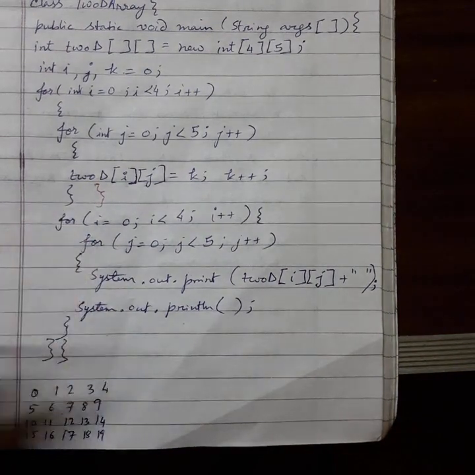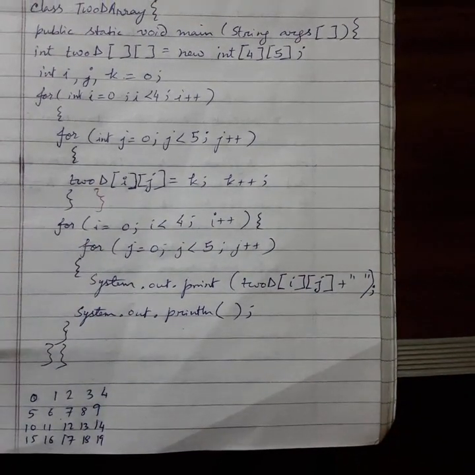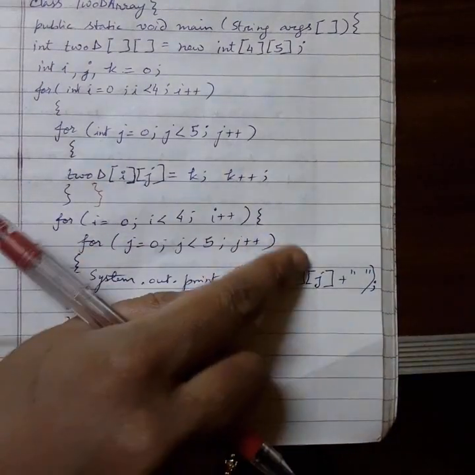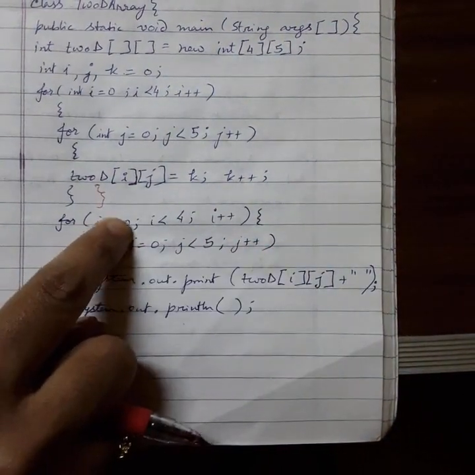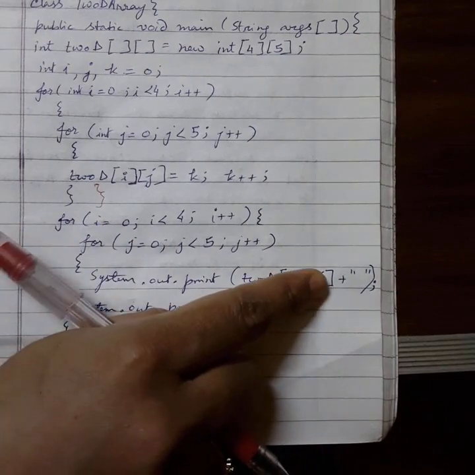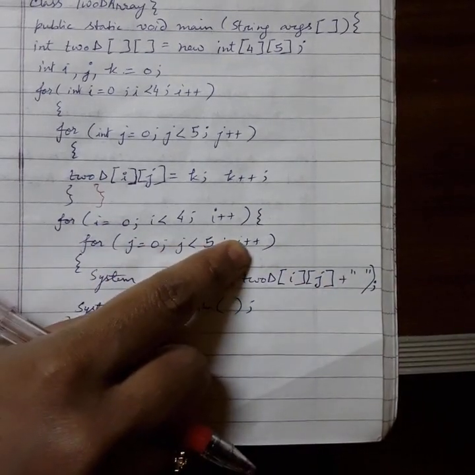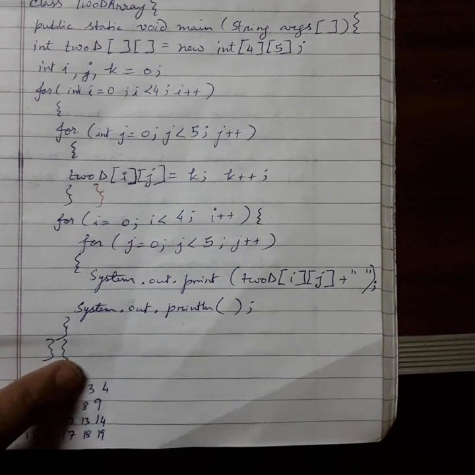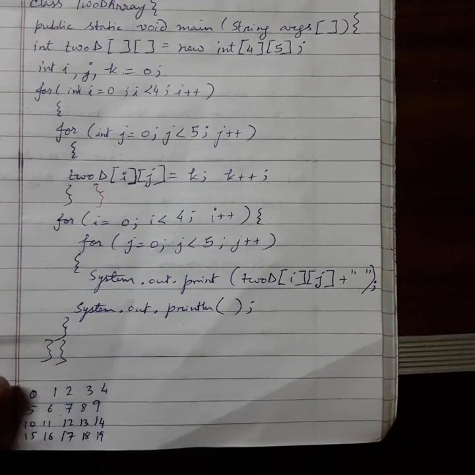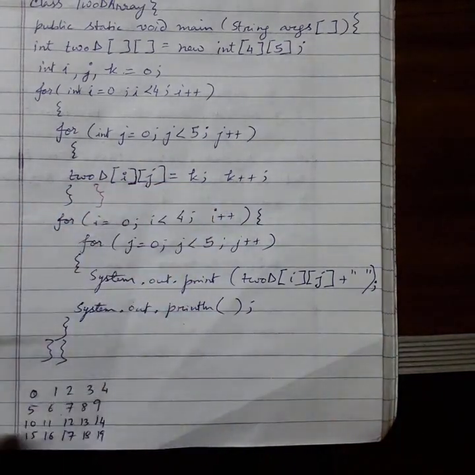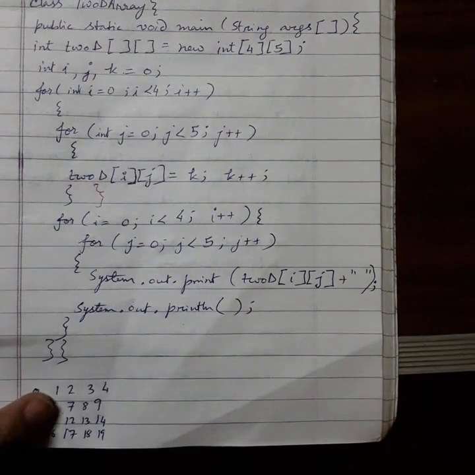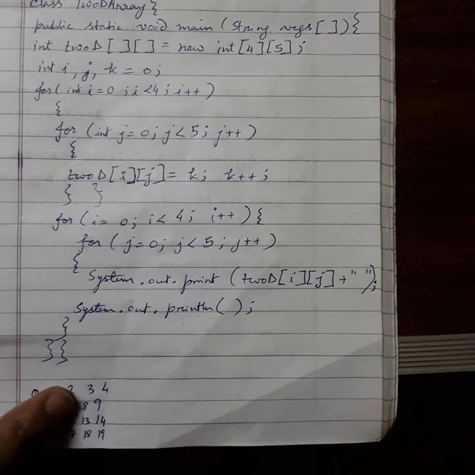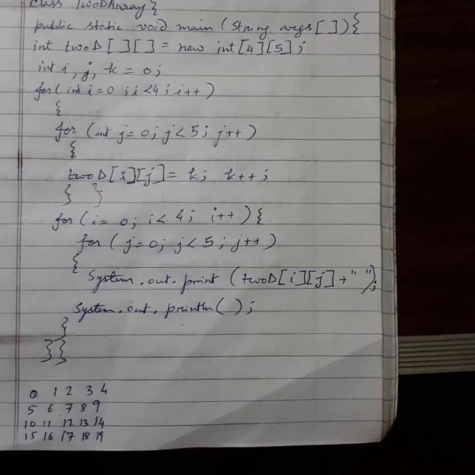So that is how, say i, j, i is 0, 0 0 value, then j is incremented to 1, then 0 1, then 0 2, 0 3, 0 4, then i is incremented to 1, it comes here, then 1 0, 1 1, 1 2, 1 3, 1 4, like that it prints all the values here. That is how you dry run.